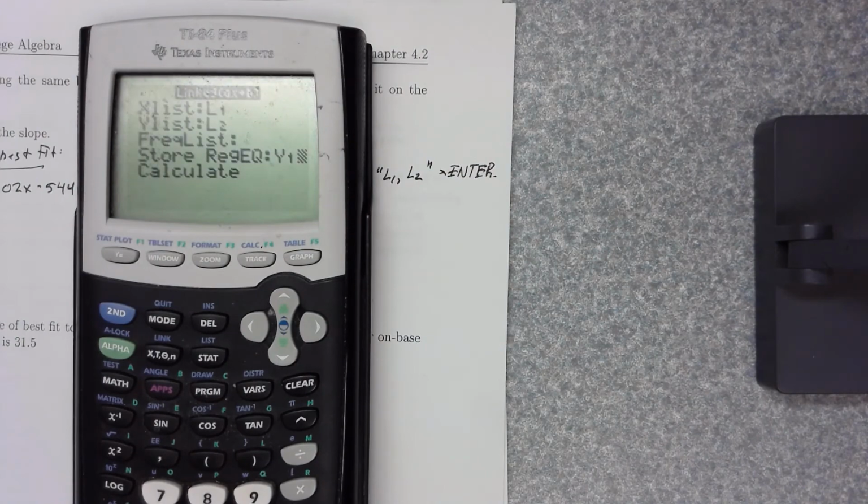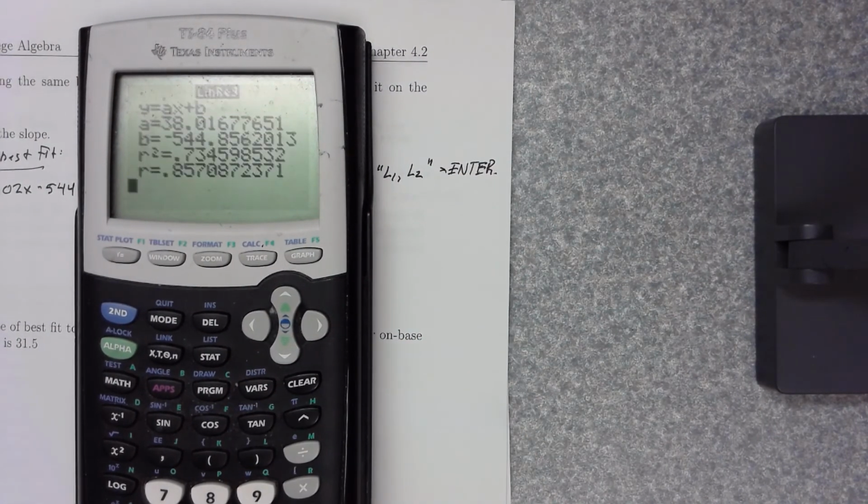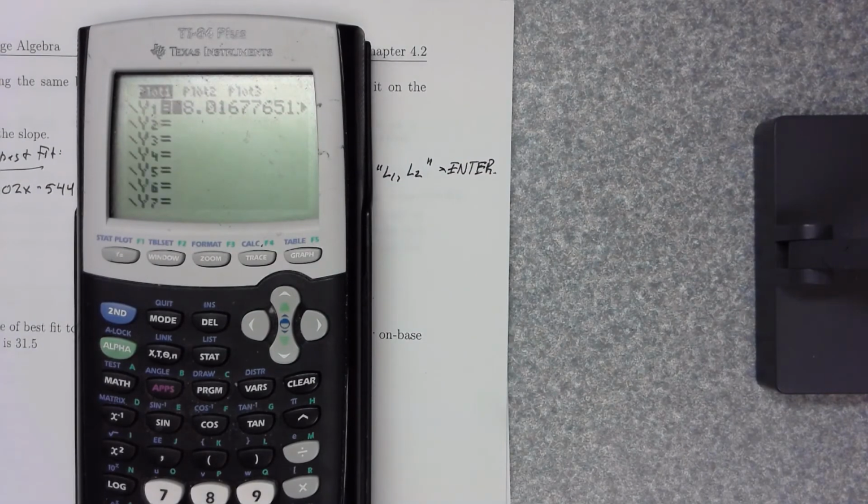So if I store it in there and I calculate it, now it's going to be under Y1. So you don't have to type it in that way. And now if I graph it, it'll look really nice on my model. So there's my linear model, that's my line of best fit.